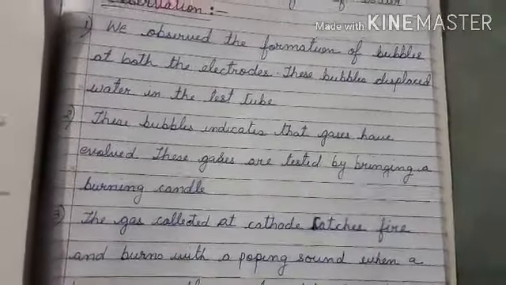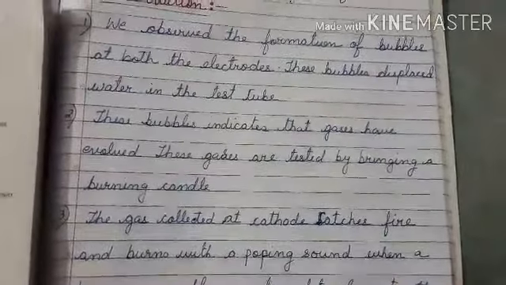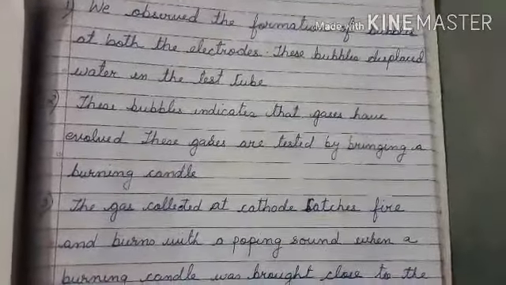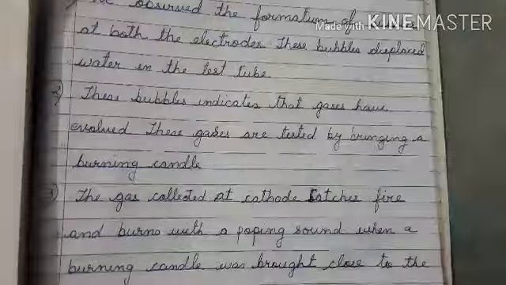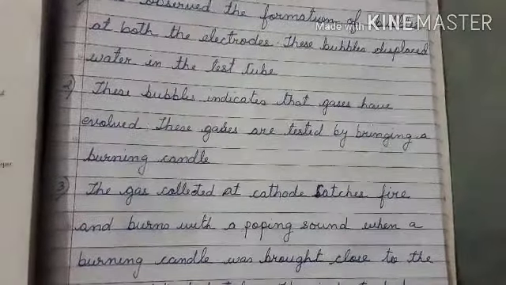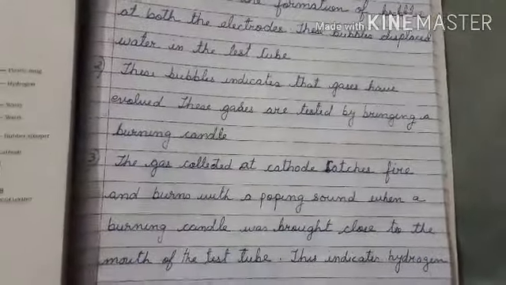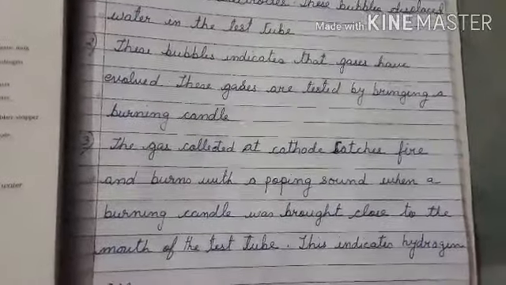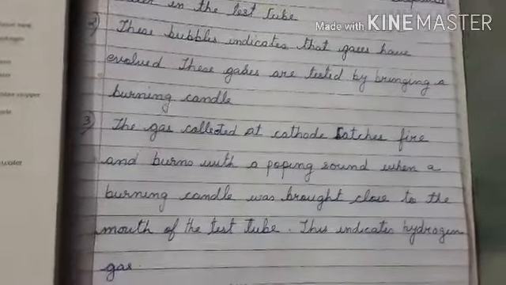Number 3, the gas collected at the cathode catches fire and burns with a popping sound when a burning candle is brought close to the mouth of the test tube. This indicates hydrogen gas.